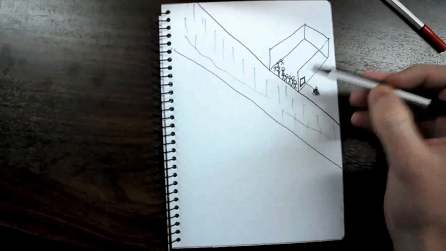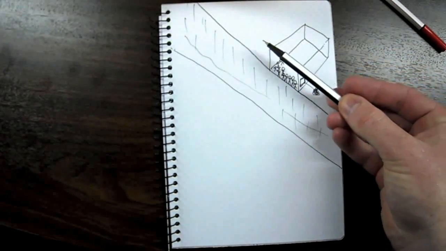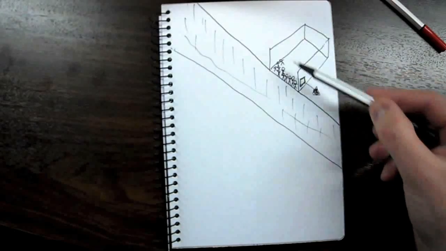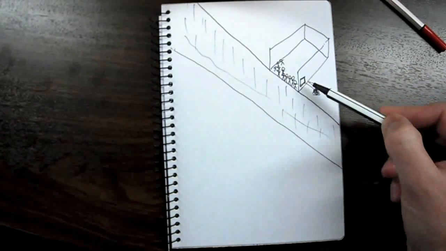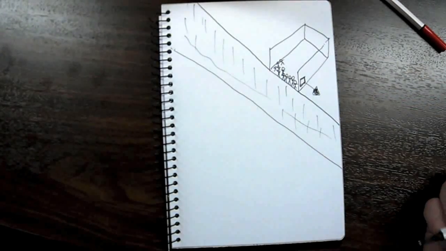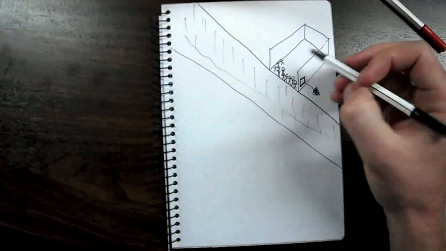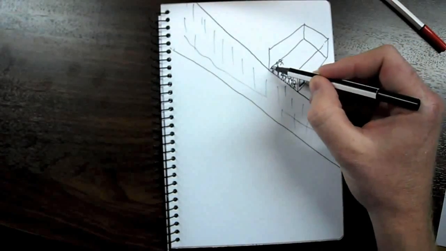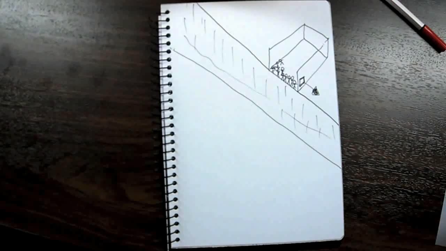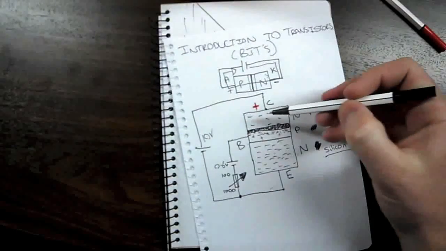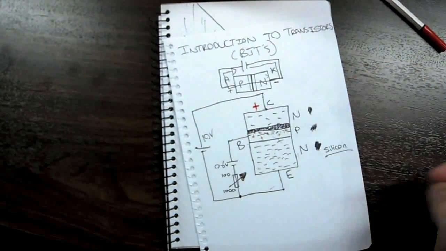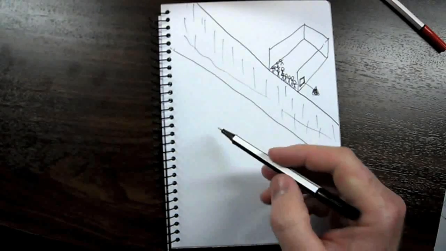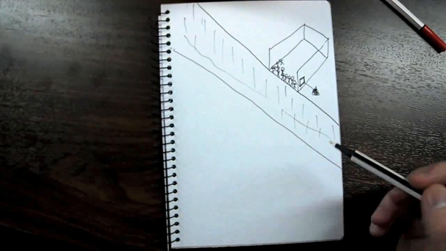So the room's filled with people, this wall's moving this way, so that's our current flow. We get just a few people escaping through this little hole. They don't want to jump down here because they'll die. Alright, now picture that we come along to the collector with a big positive potential. So the collector is like the other side of the cliff or the canyon here.